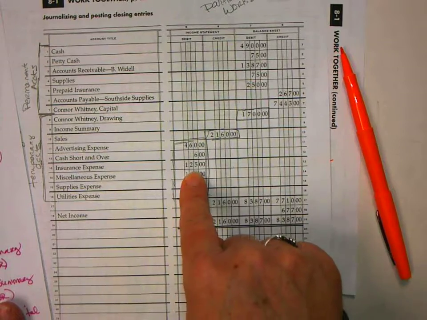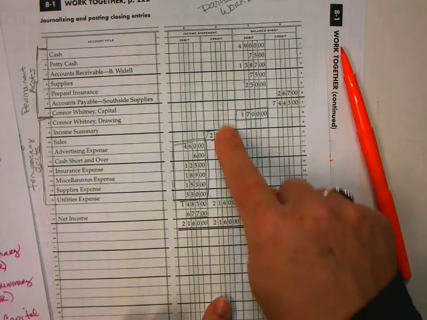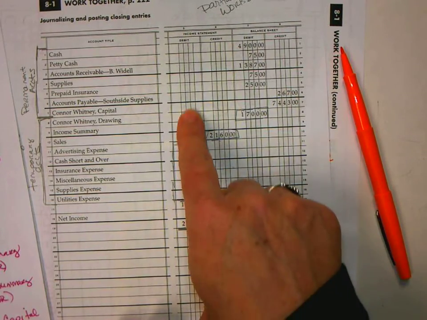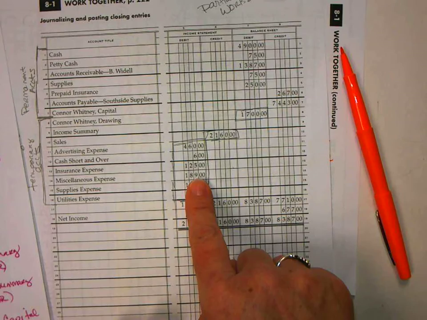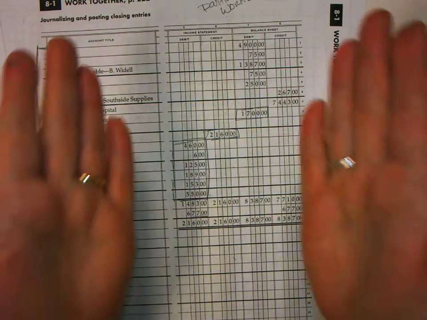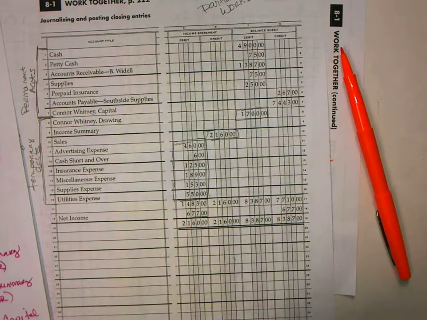And then everything that's in this column. Because when you get more advanced in your accounting, you're going to have more things in this column. Okay, and you're going to have more things in this column. So we're keeping it simple with just saying sales to income summary, but in actuality, it's everything that's in that credit column. Okay.